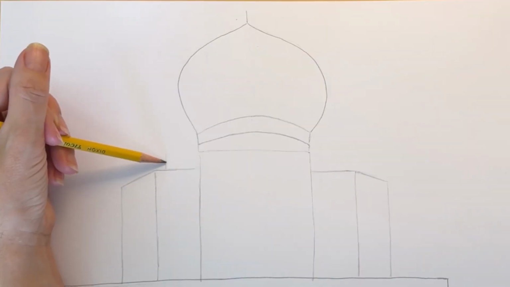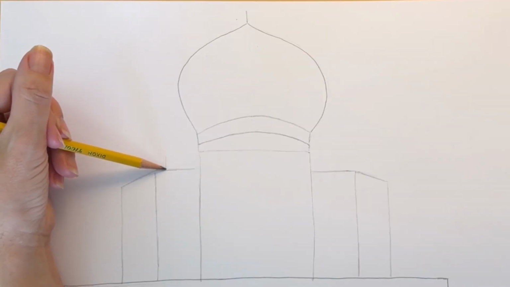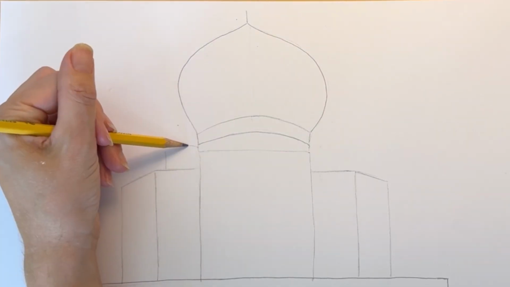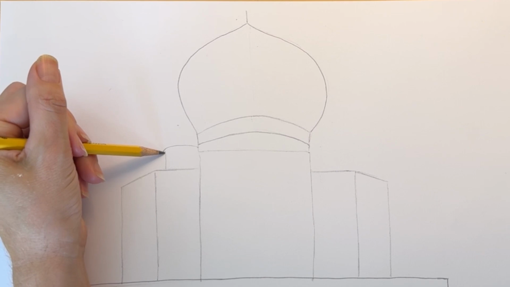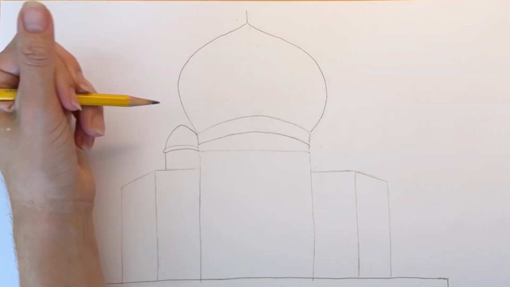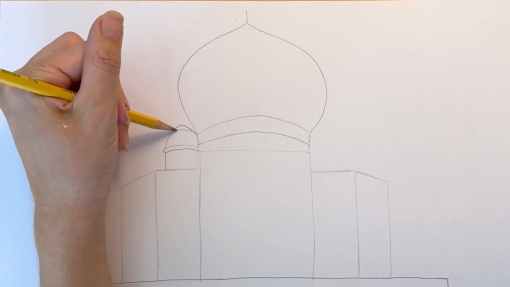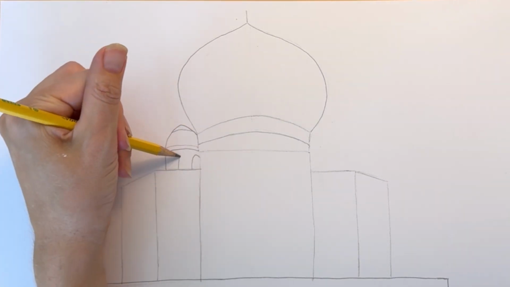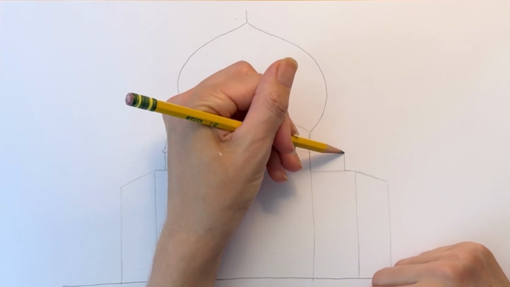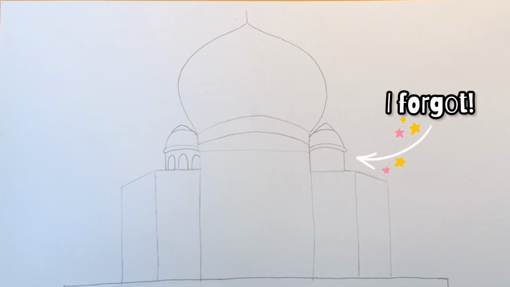I'm adding a straight line here for an architectural feature called a kiosk. This dot marks where the top of it will be. Now drawing a rounded band right here, which is the base of the dome, and the dome on top. By the way, feel free to pause anytime you need more time to draw. These arches are going to be the open air windows of the kiosk. I'm doing the same thing on the other side. I'll go back and add my windows in a minute.